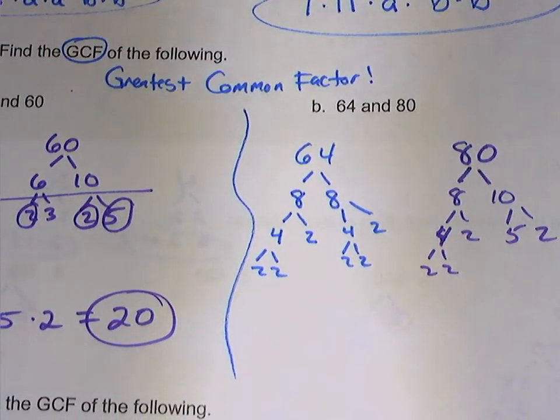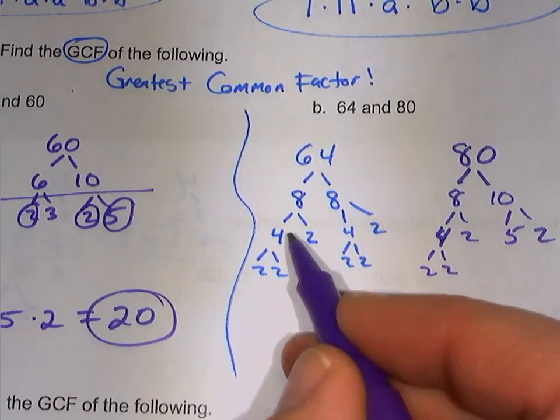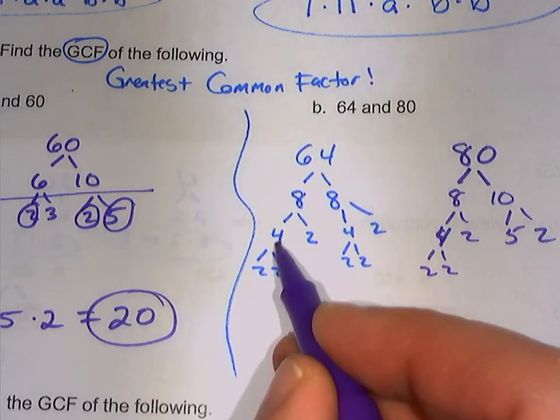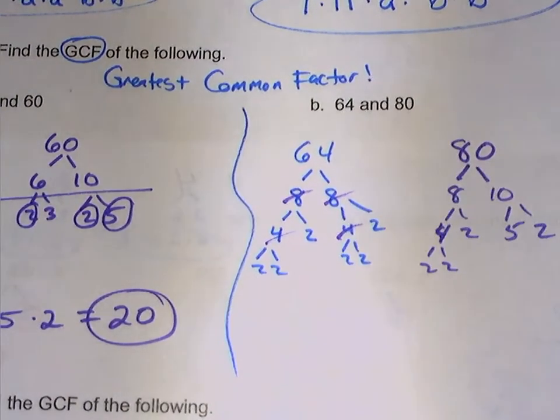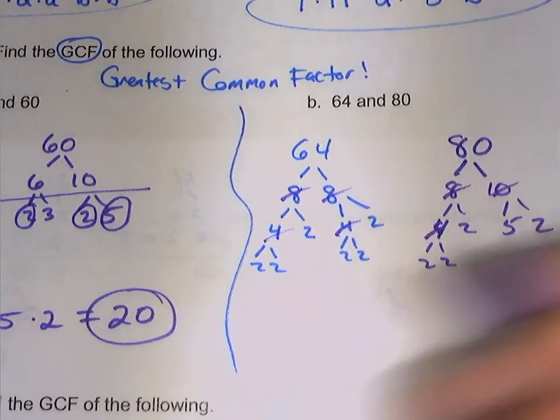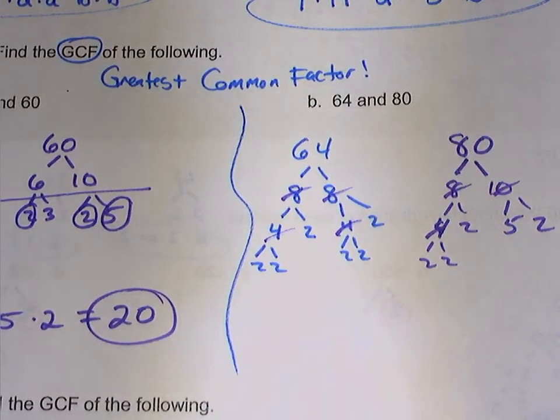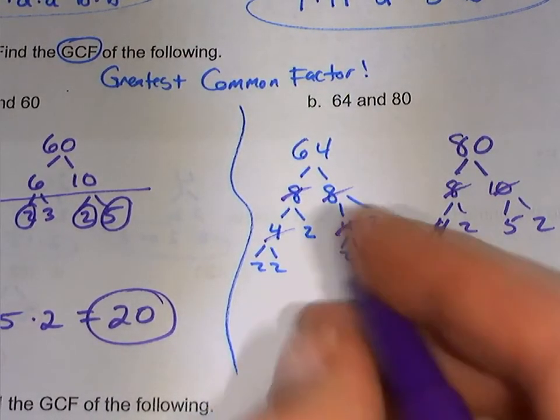So I broke this down all the way, and now I'm looking for prime factorization, right? What do they have in common? Right? So we take a look. If I broke down 4, I don't want to look at this 4 and this 4, or this 8 and this 8. Those guys are gone. We broke those down already. Just like I broke these guys down. I'm looking at only the bases of my factor tree. So I see a 2 and a 2.